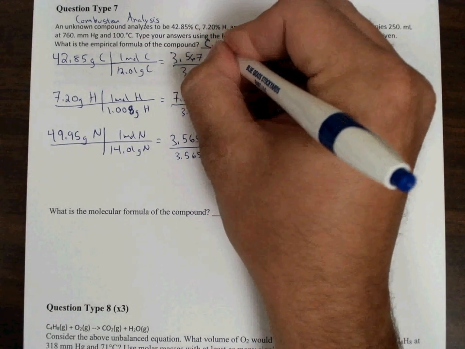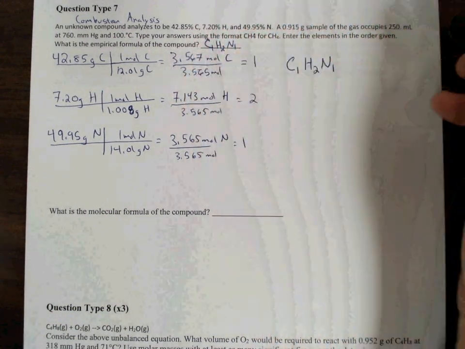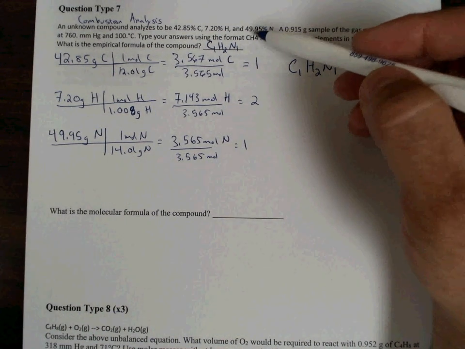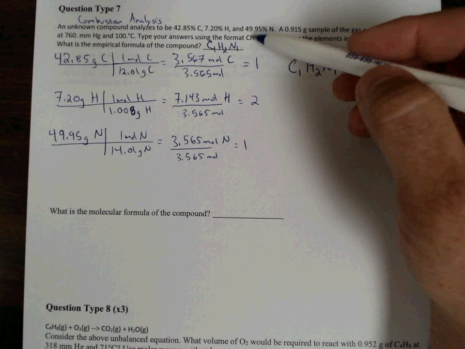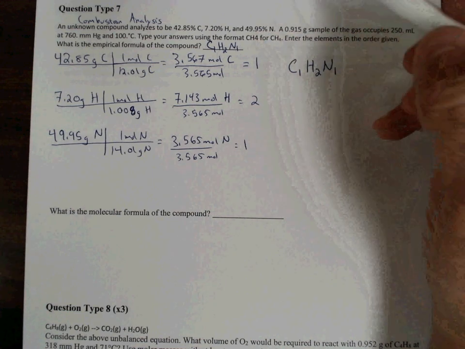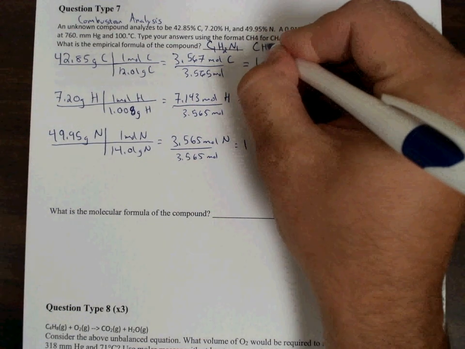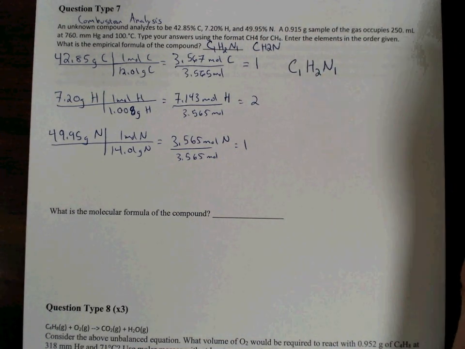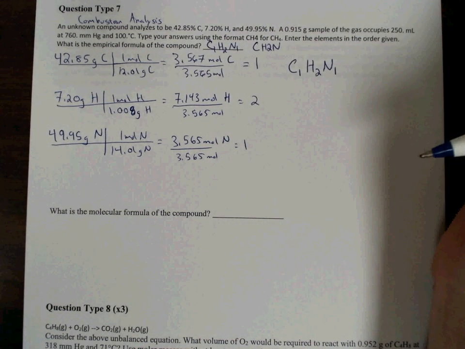So we'll put that in. Remember, typing it into a calculator, you would type CH2N. That's how we want to write the format for the empirical formula.